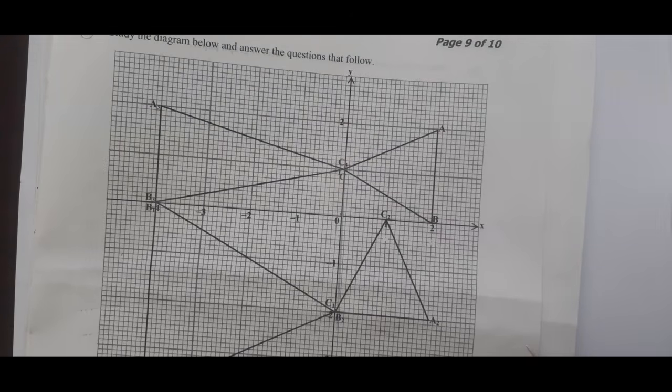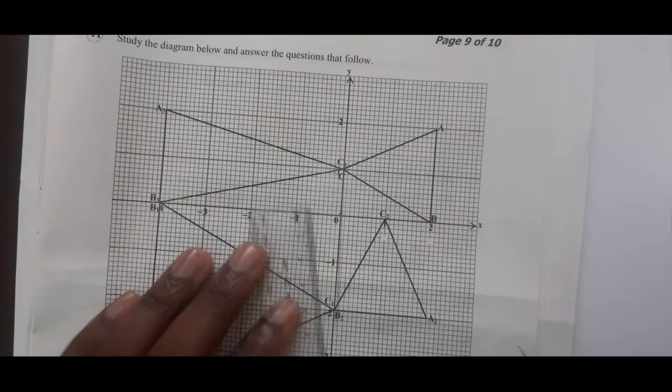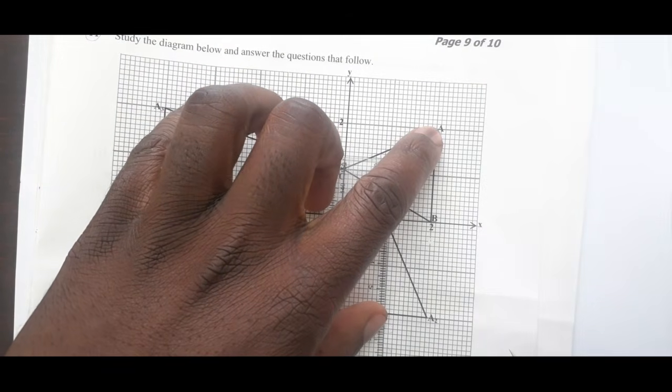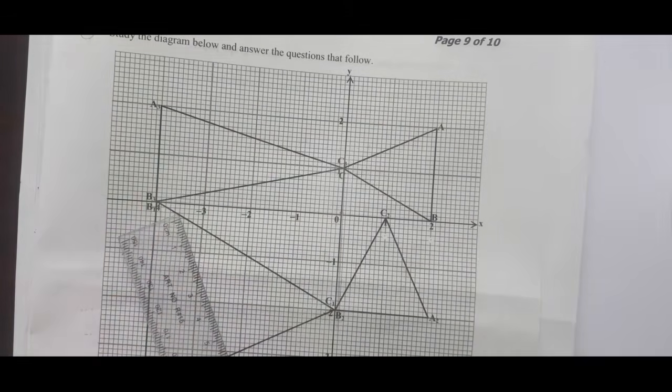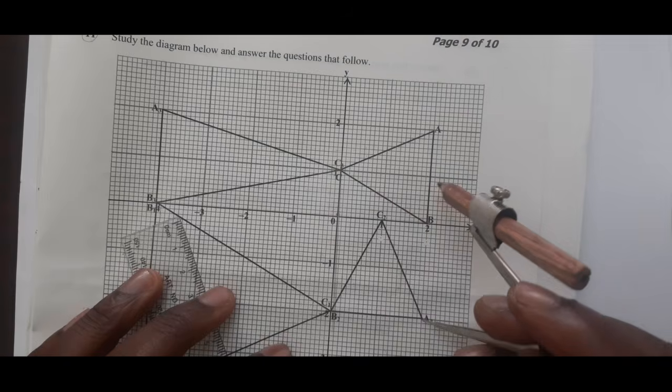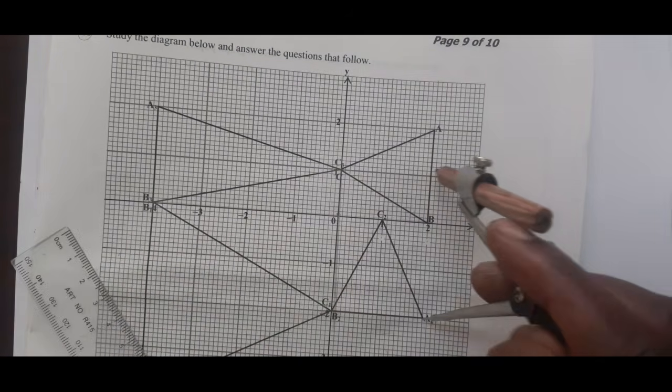Okay, what are we supposed to do? For instance, we're going to pick this point on the object, and this one, okay? We assume that we have a straight line here, then we bisect that same straight line.